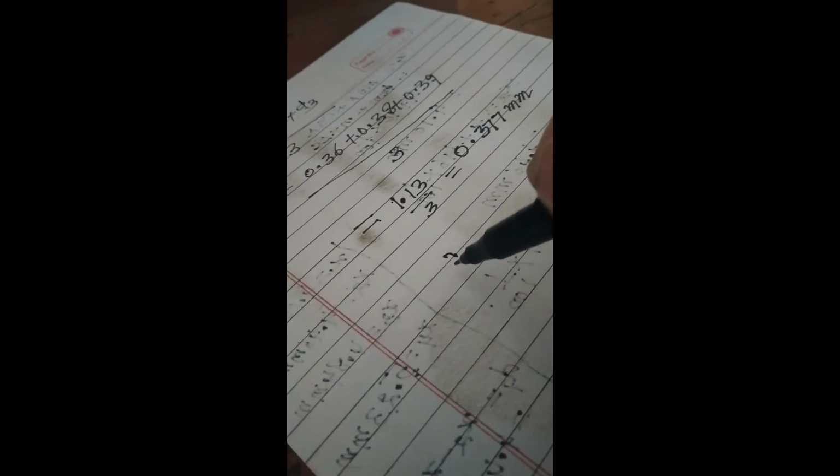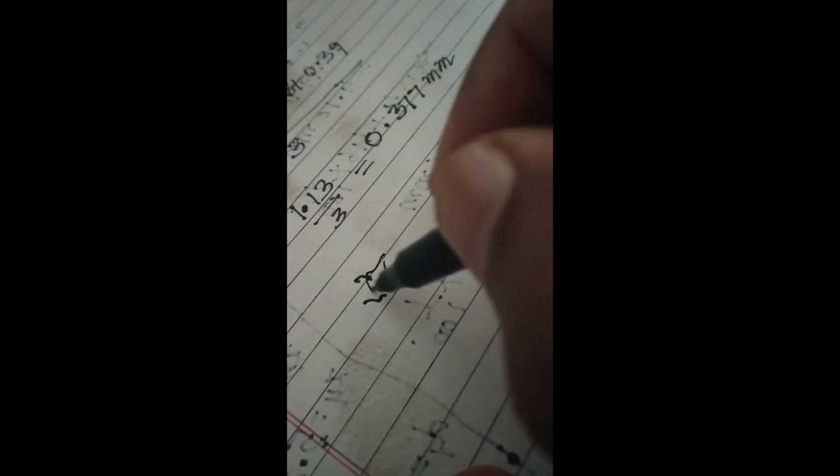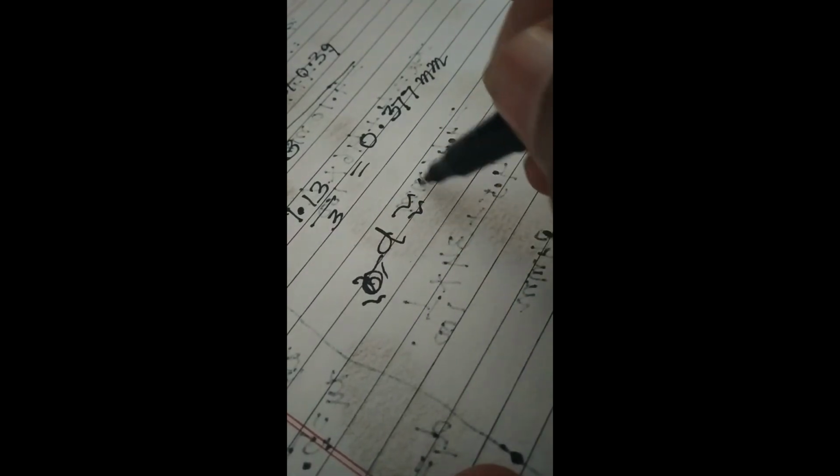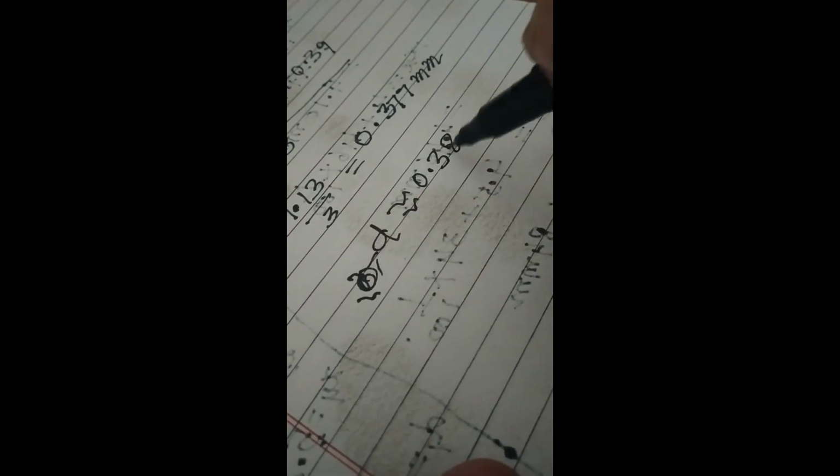So you can use rounding off. So the average value of D will be equal to 0.38 mm.